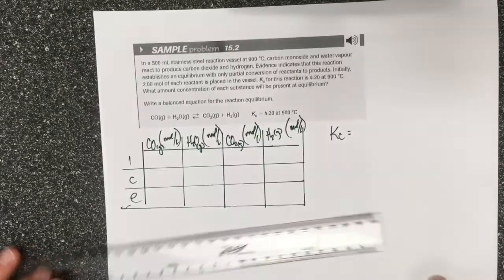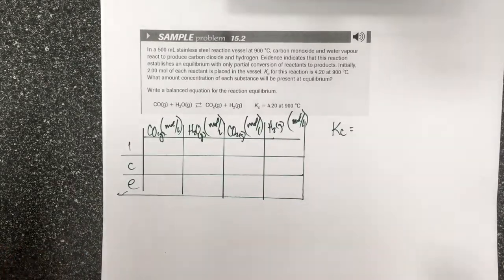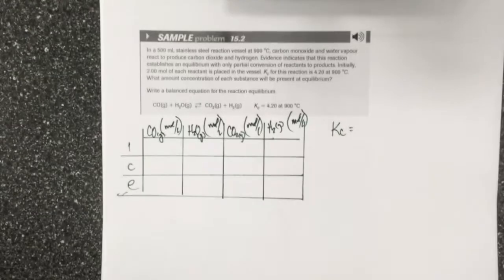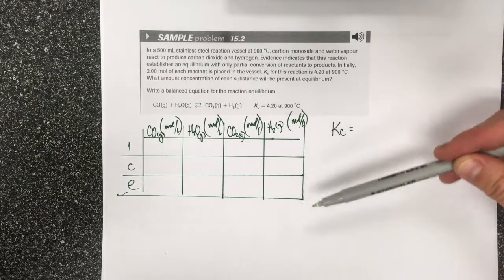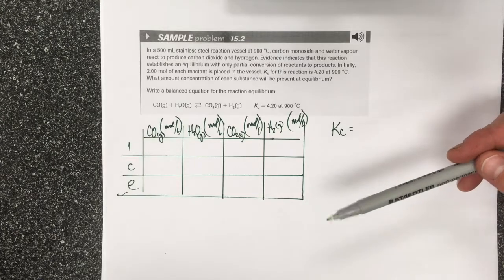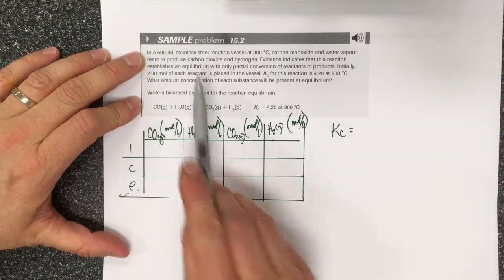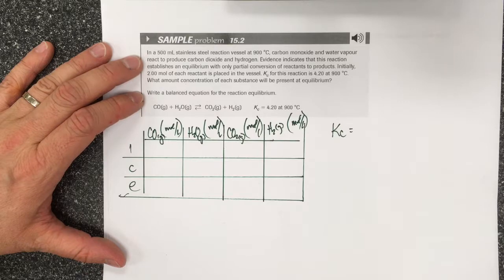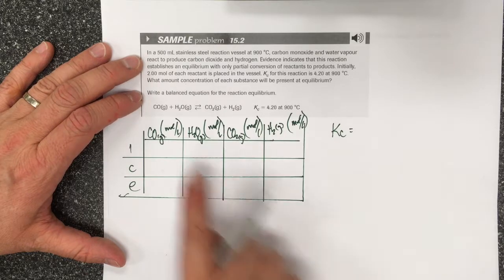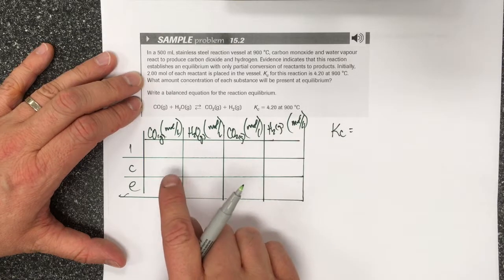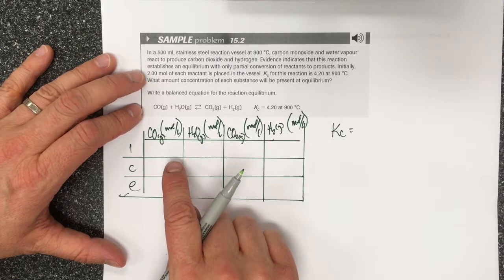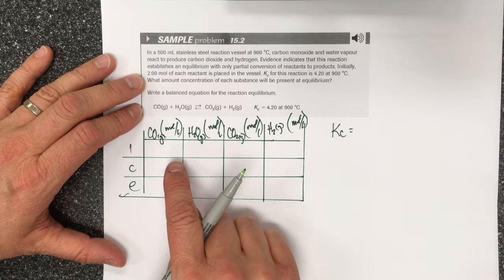In this question, we're going to deal with an ICE table where we know the equilibrium constant, but we don't actually know the equilibrium value of any of the chemicals. So this says in a 500 milliliter stainless steel reaction vessel at 900 degrees Celsius, carbon monoxide and water vapor react to produce carbon dioxide and hydrogen. The evidence indicates this reaction establishes an equilibrium with only partial conversion of reactants to products.